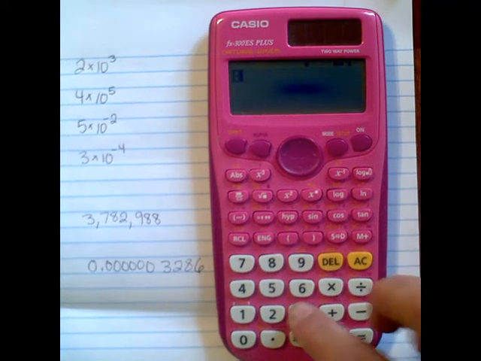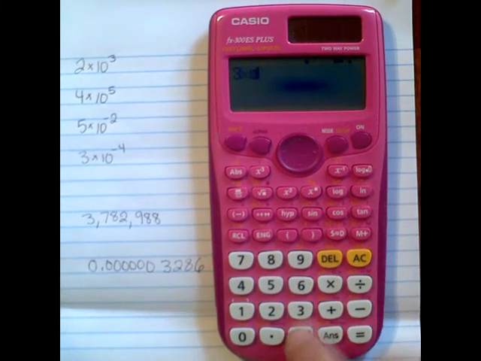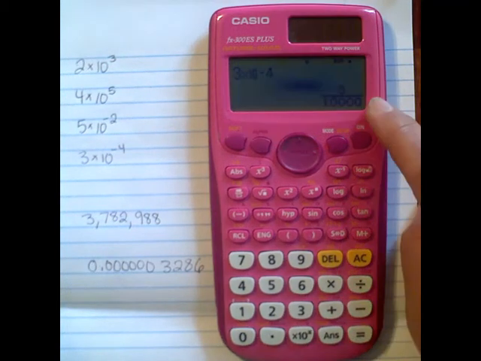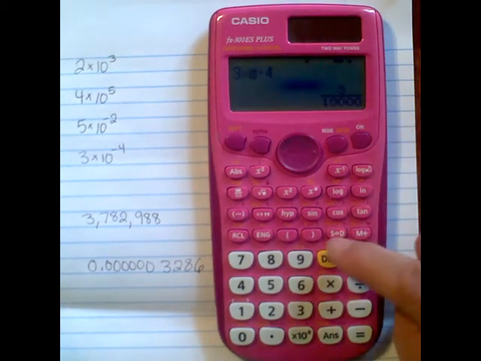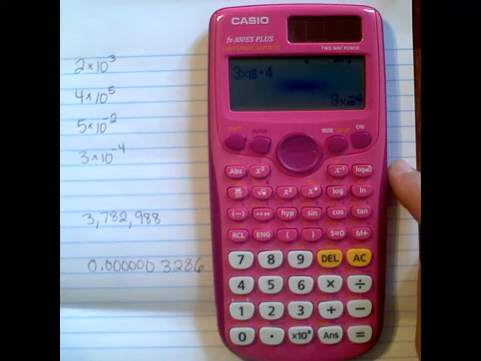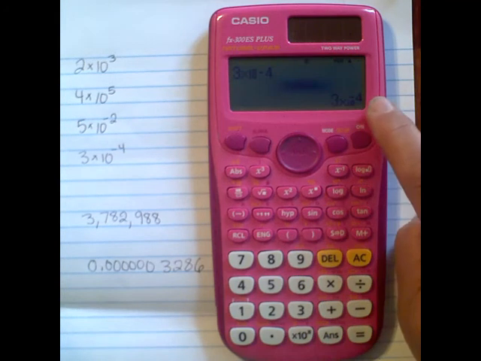So we got 3. We're going to use this button at the bottom, negative 4, and hit equal, and it gives us our fraction. But when we hit the SD button on this particular example, it's giving us our notation again with a single digit times the power of 10.